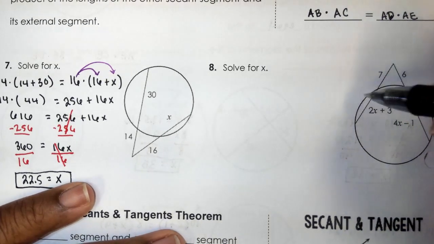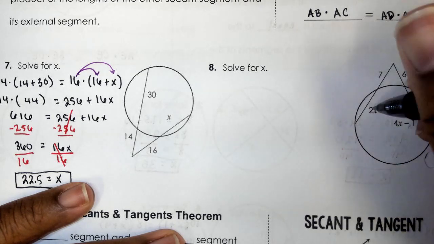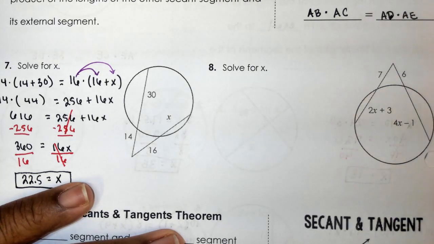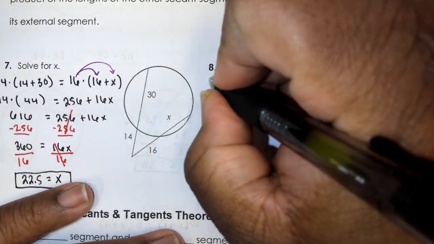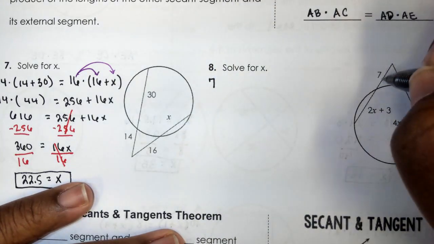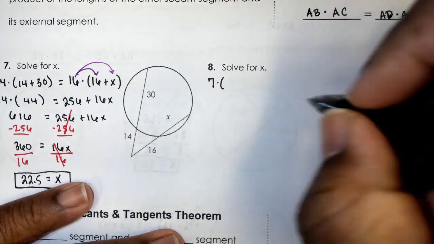Number 8. Same thing, just gotta write the equation correctly. On this one though, they got expressions in, so check out how I write it. I'm gonna start on this secant line over here. It don't matter though. So I got 7 is my short part times the whole secant line.